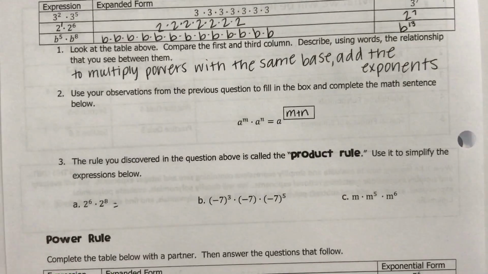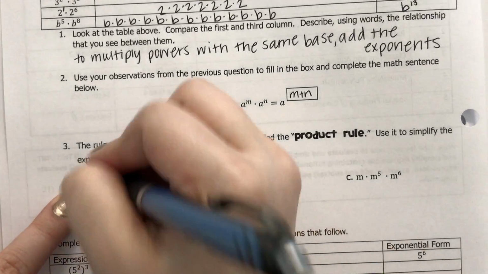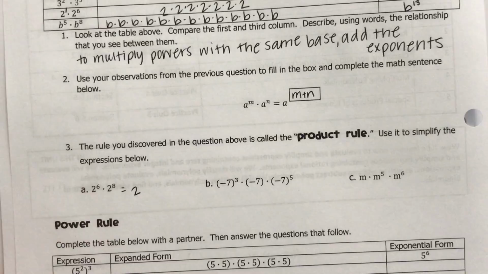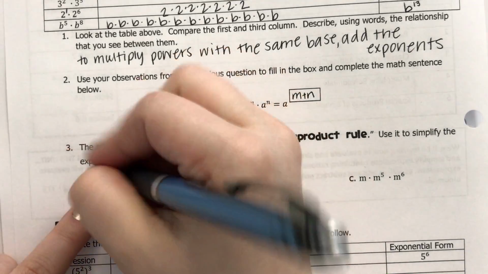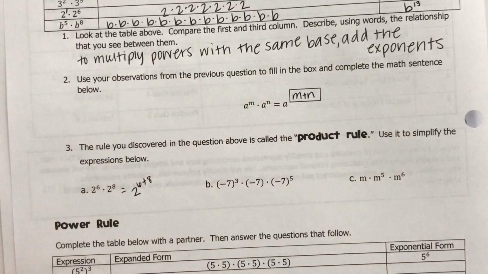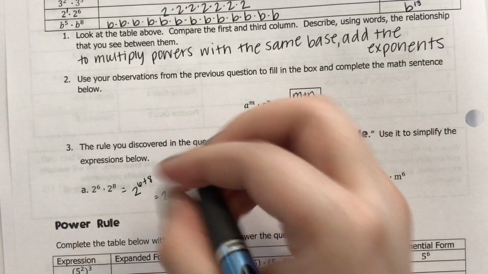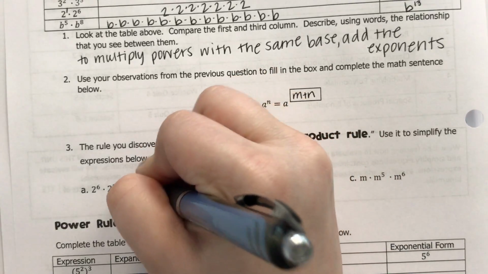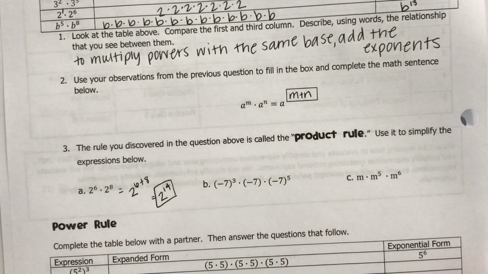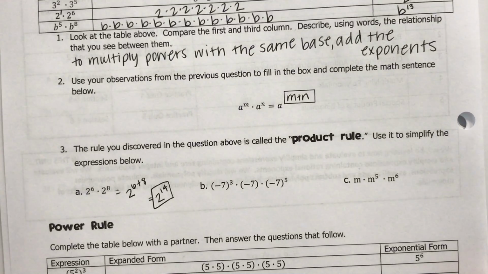So 2 to the 6th times 2 to the 8th. I'm going to have the same base. The base does not change. It does not change into 4. It still is 2 to the 6 plus 8 power. Well, 6 plus 8 is 14, so 2 to the 14th power. And that's my solution for that one.